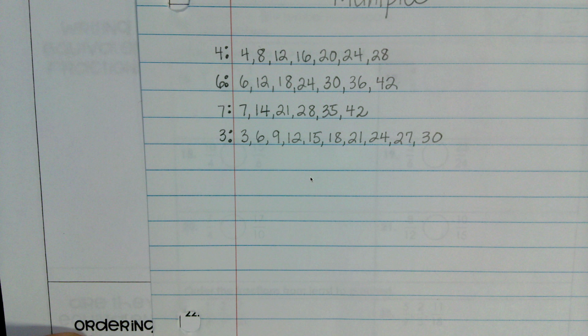Now I'm writing down these multiples because if you notice on this note sheet and your homework, these denominators are going to pop back up. And do you want to rewrite that, Gabe, every time? I don't. If I already have it, I'm solid. Okay? All right.